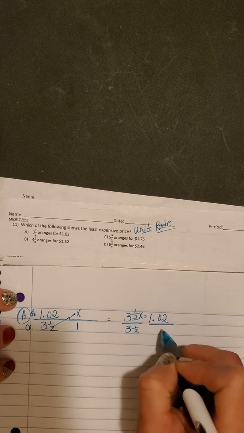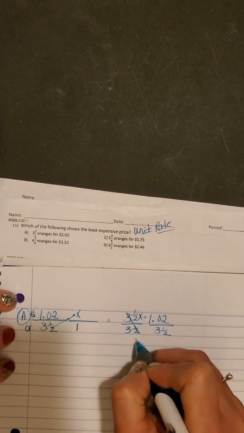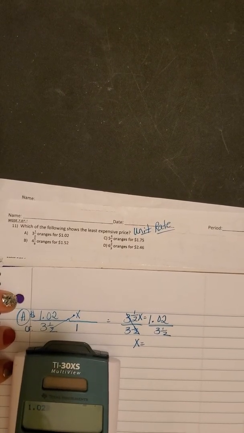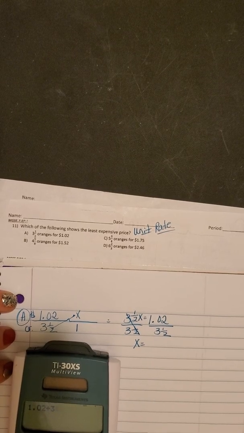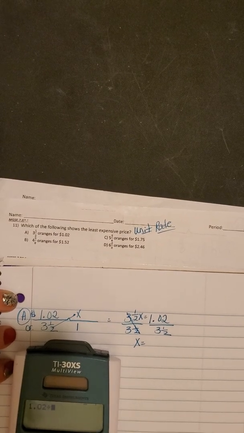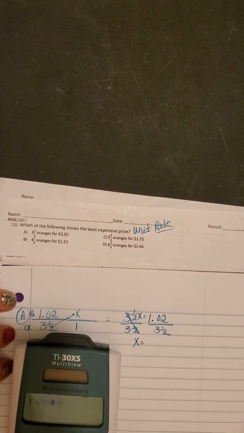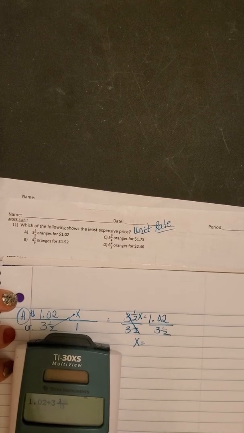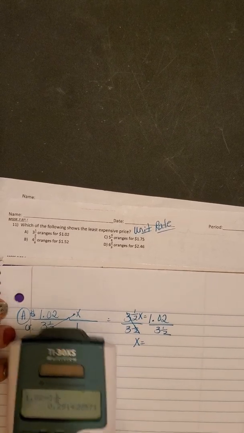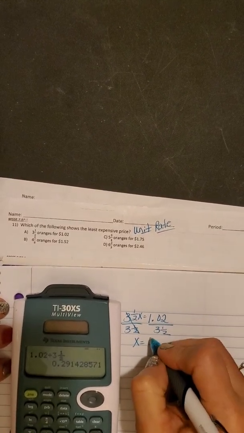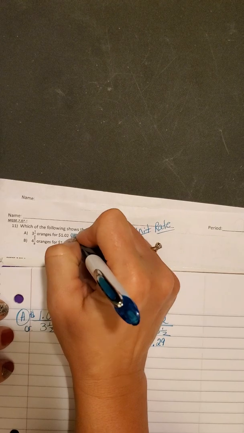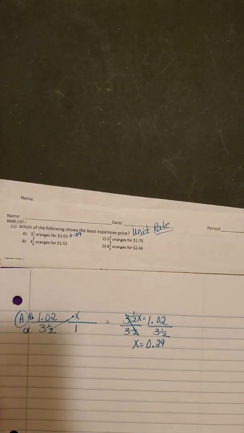Divide both sides by 3.5. And x equals 1.02 divided by 3 1/2. All right, so that's going to be 29 cents. Okay, so this one is 29 cents.